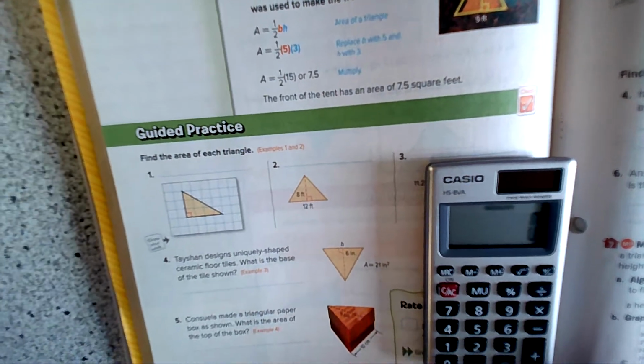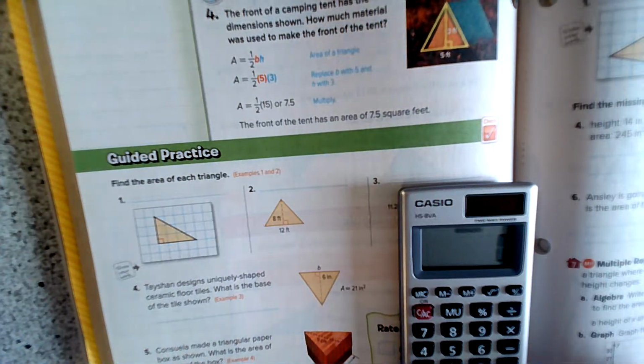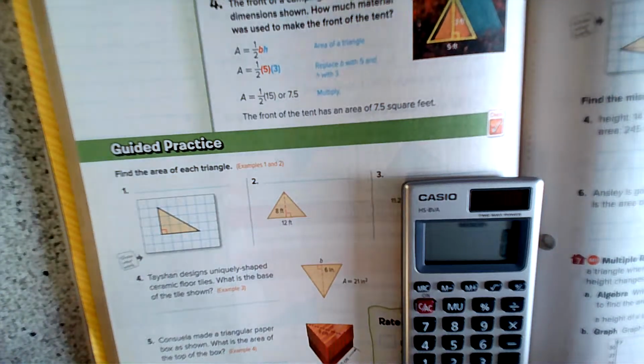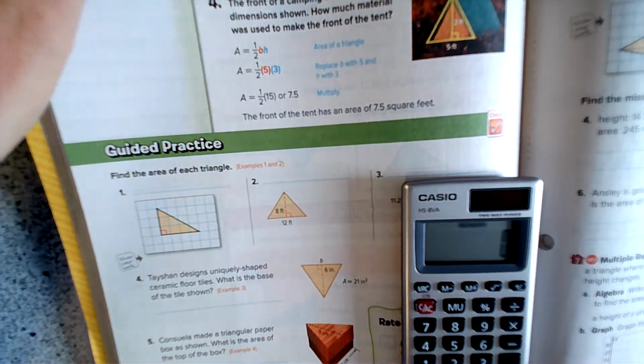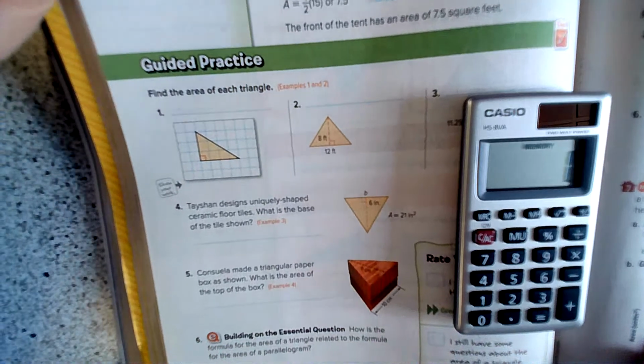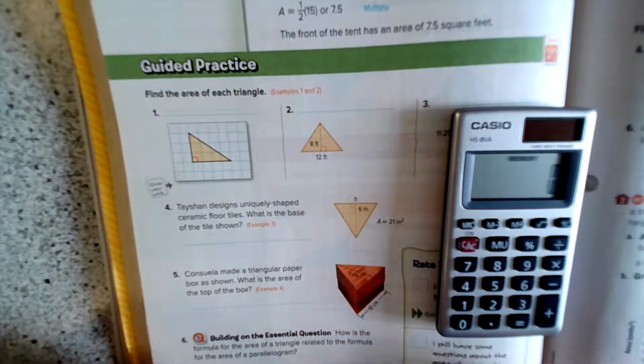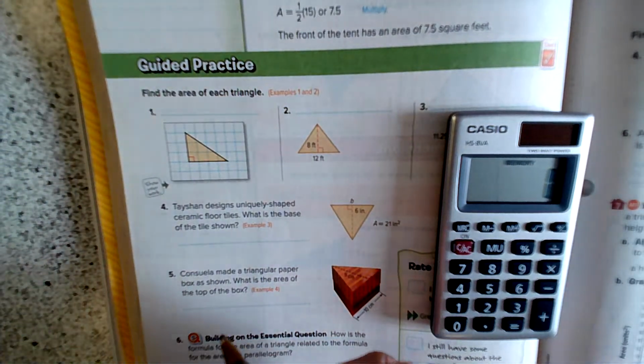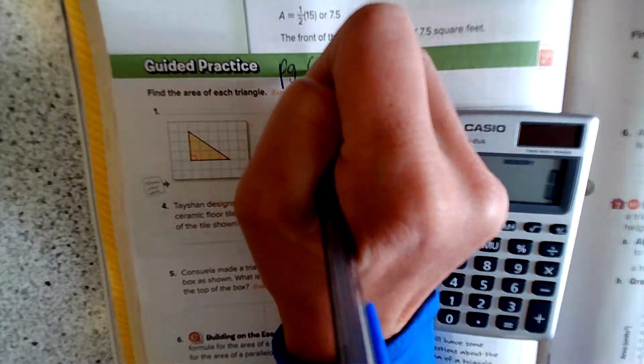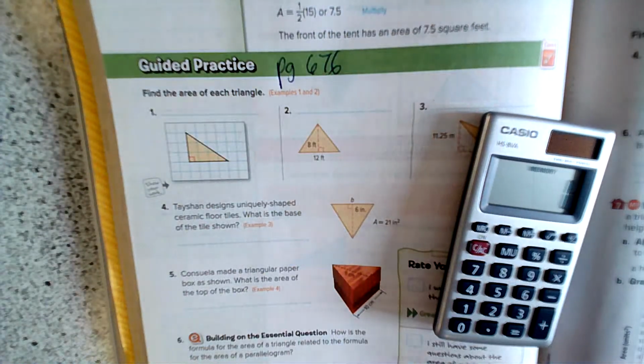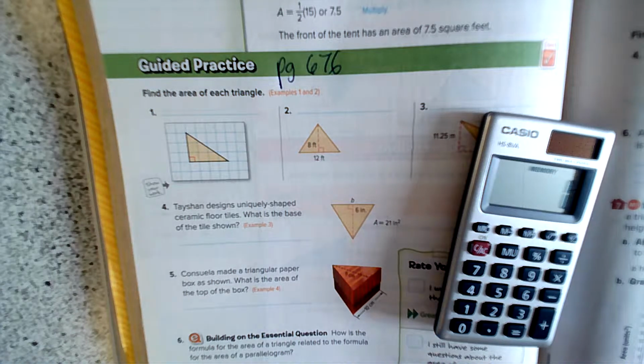Hi guys, today you have already watched a video on finding the area of triangles, from Math Antics, and now we're going to go over a few from the book on page 676. So if you want to turn there, pause the video if you need to. We are on page 676.